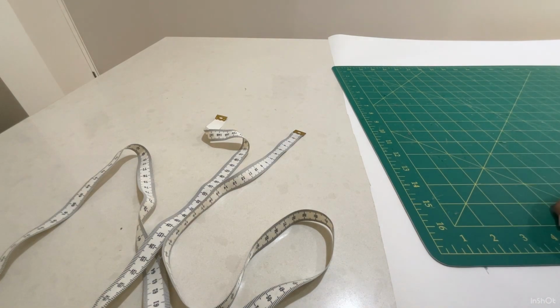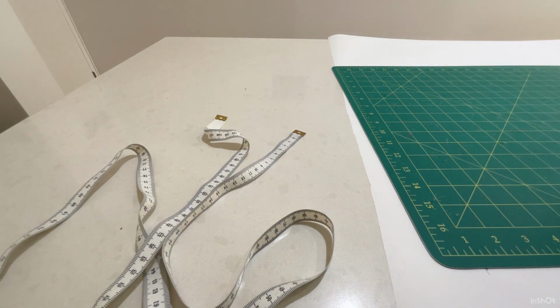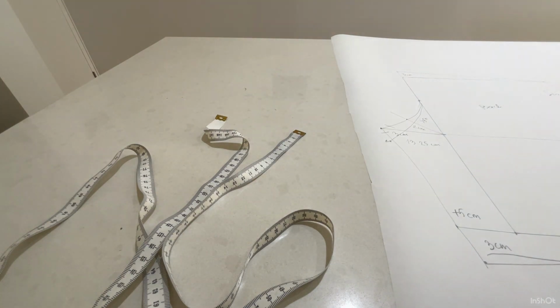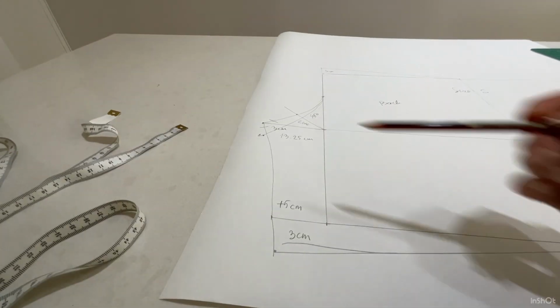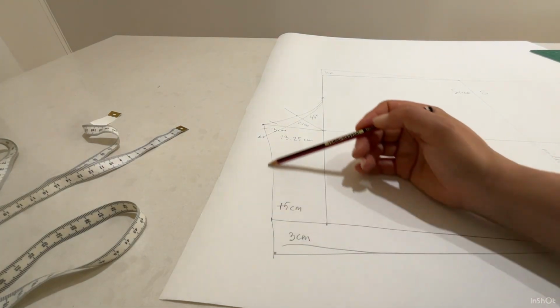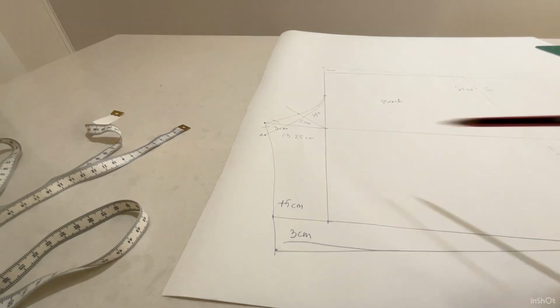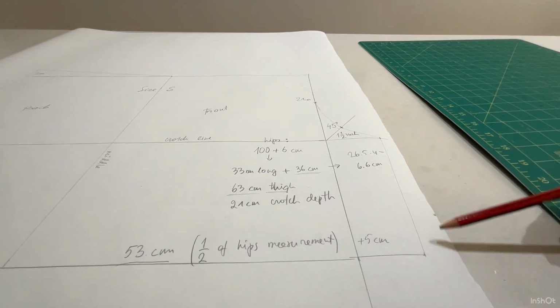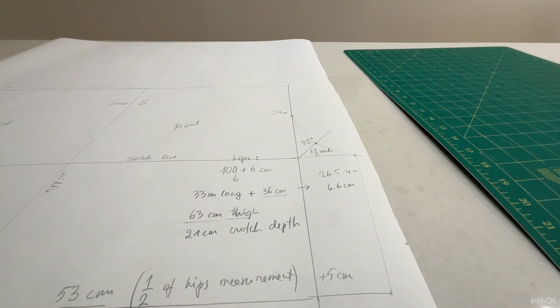An important point to note is that these lines on both sides have to be the same measurement. This one, because I'll sew them together, and this one in front. So now I will measure them just in case.